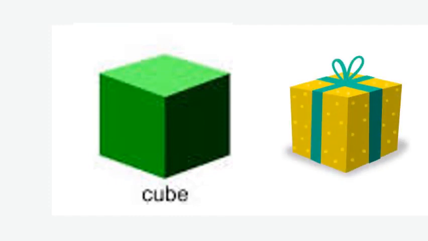It really looks like an ice cube, right? Most definitely. That is one of the objects that is shaped like a cube. Here's another object that looks just like a cube. And I know you love presents.